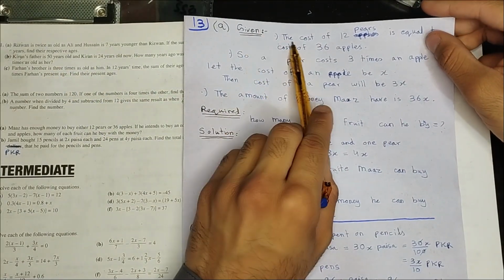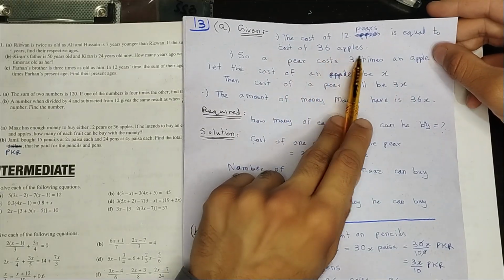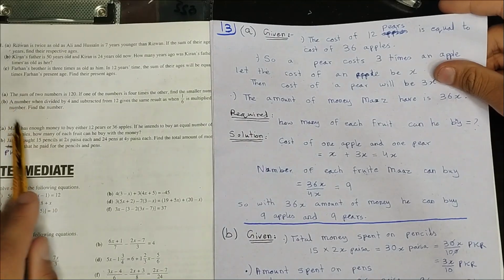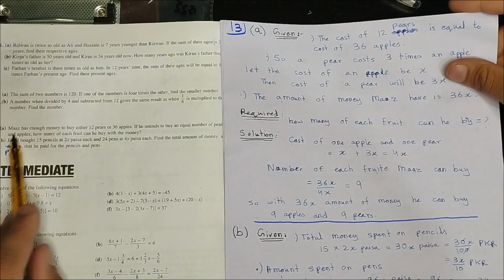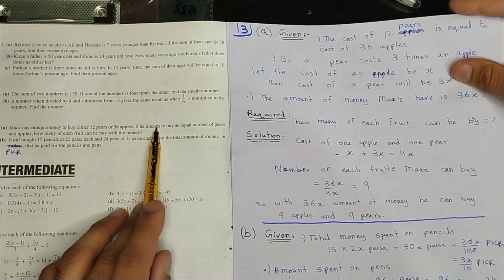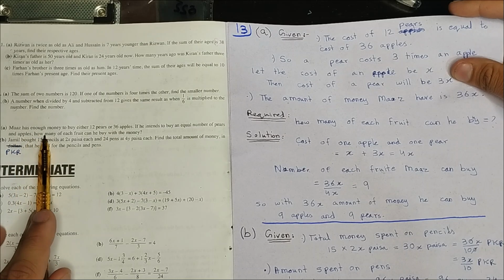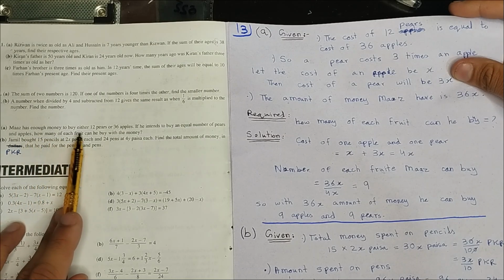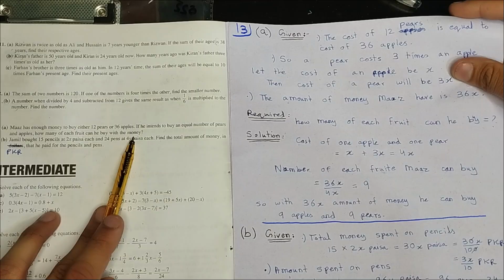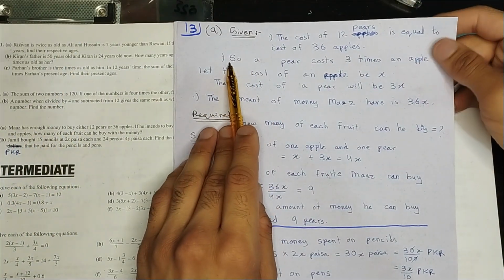Okay, first of all, the cost of 12 pears is equal to the cost of 36 apples. That's what the question tells us, okay? Now what else does the question say? It says that if he intends to buy an equal number of pears and apples, how many of each fruit can he buy with the money?